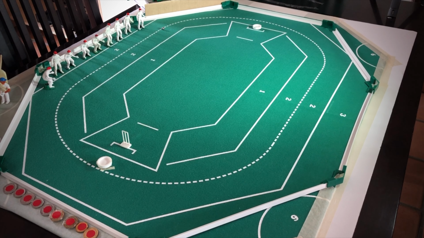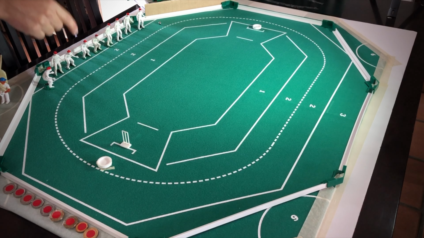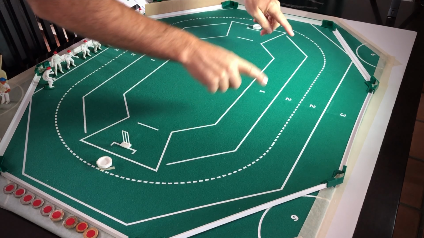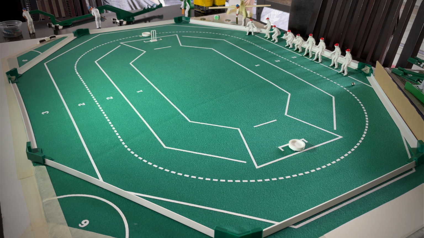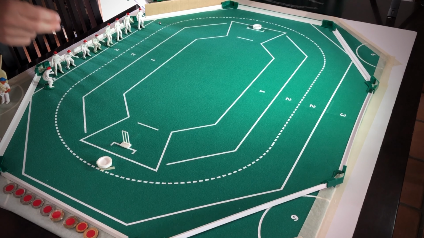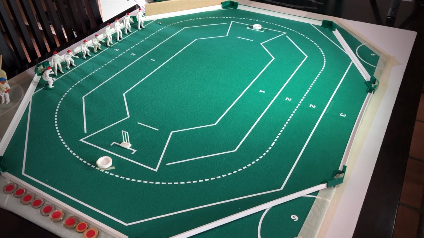There is a power play rule. That power play rule states that for the first 2 overs of the innings, you can only have 2 fielders within the circle. So opposite to real world cricket, where you can only have 2 fielders outside of the circle, for table cricket you can only have 2 fielders within the circle. And that lasts for 2 overs if that rule applies.